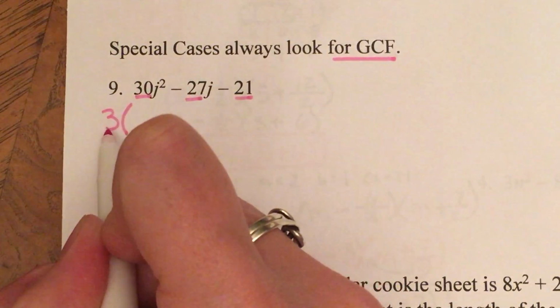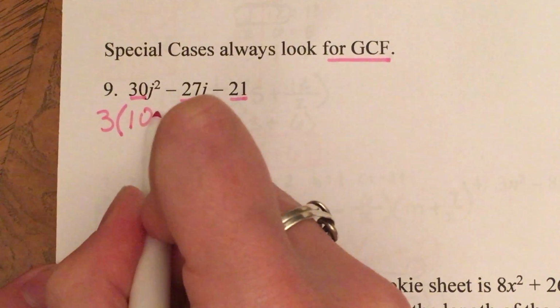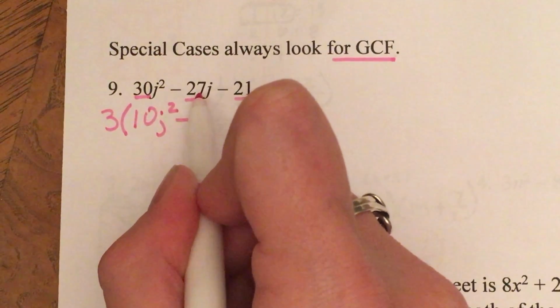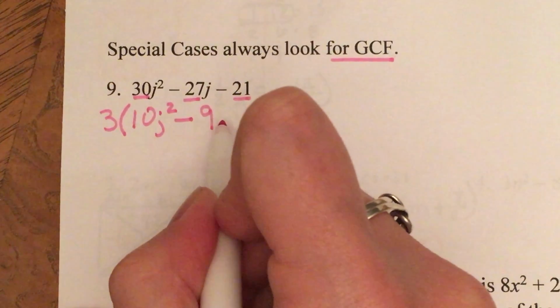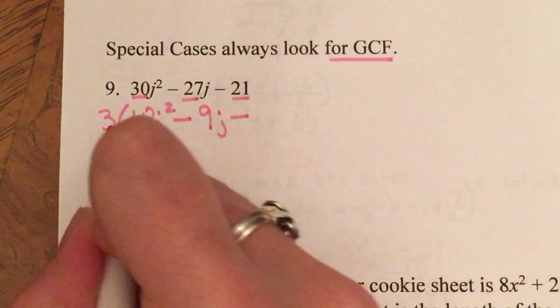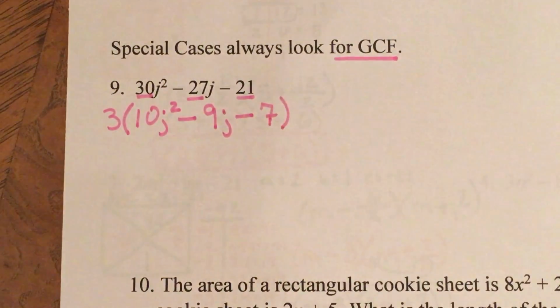So 30 divided by 3 is 10j squared, minus 27 divided by 3 is 9j, minus 21 divided by 3 is 7.